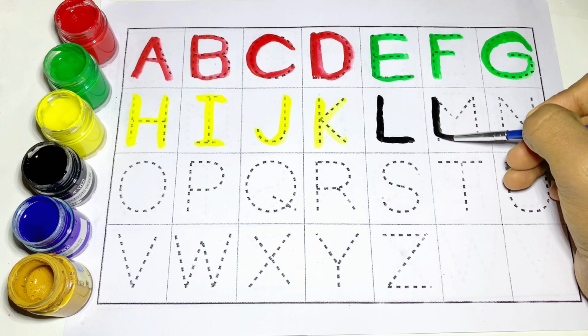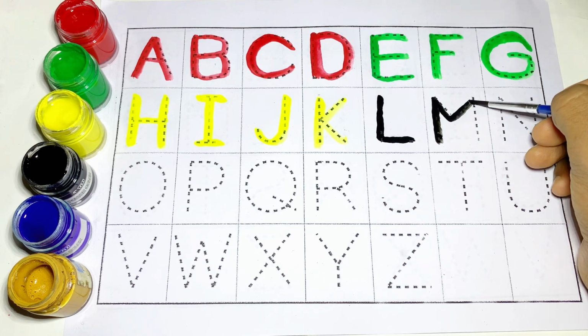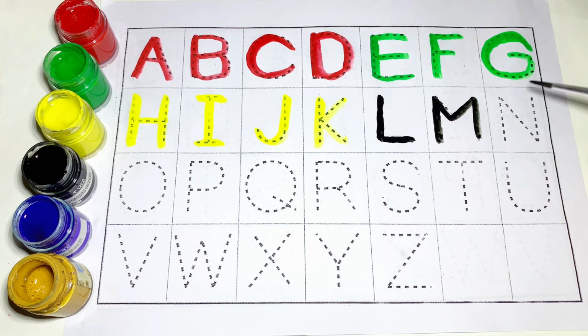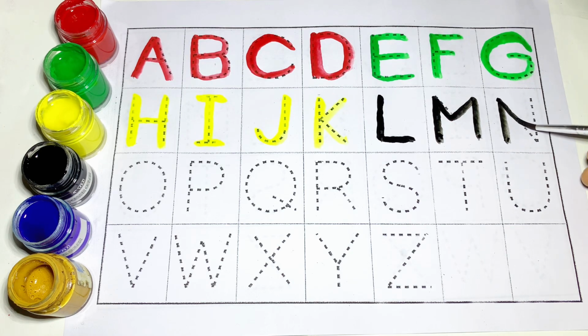M. M for moon. M for monkey. N. N for nose. N for nest. Kids, now draw O. O for orange. O for octopus.